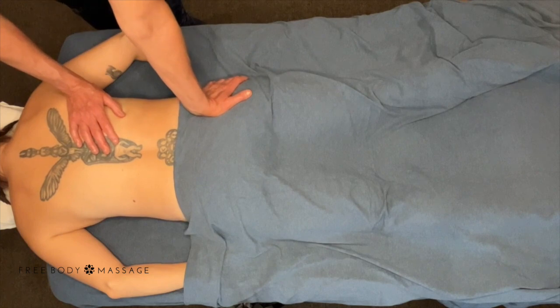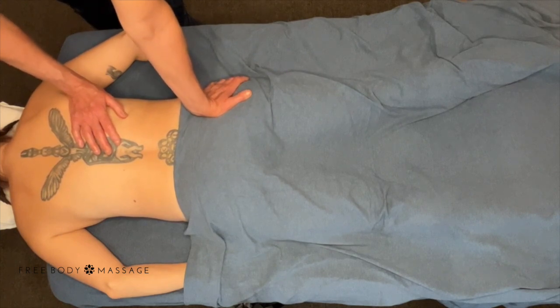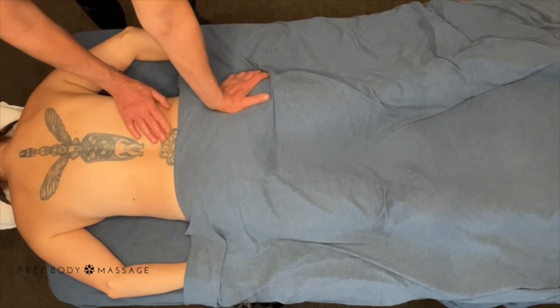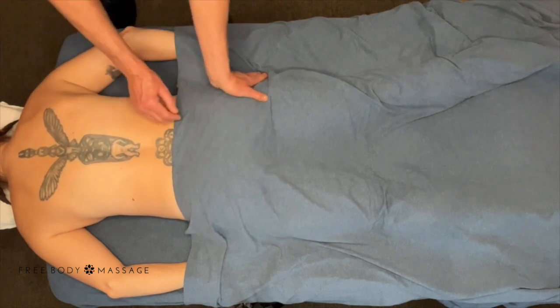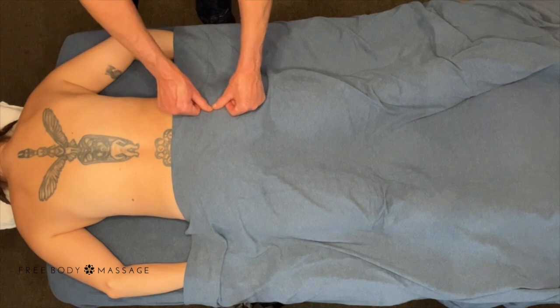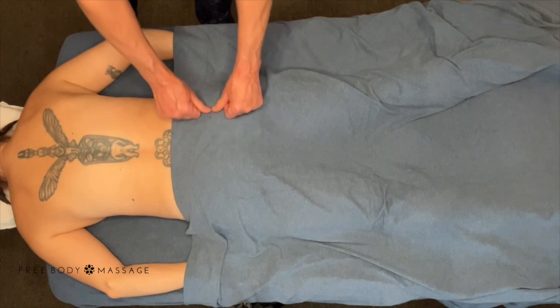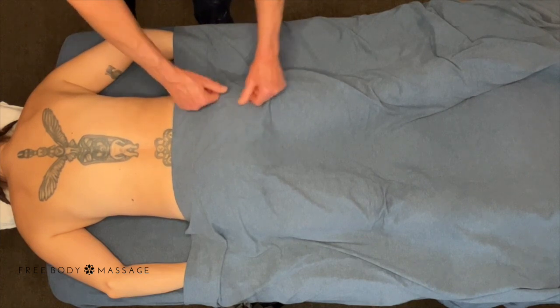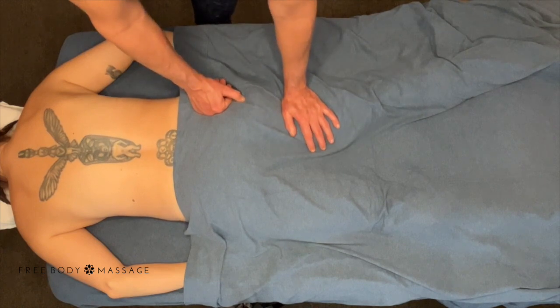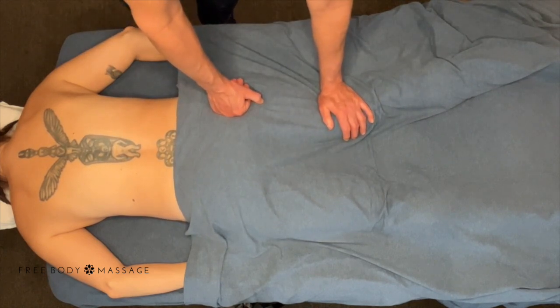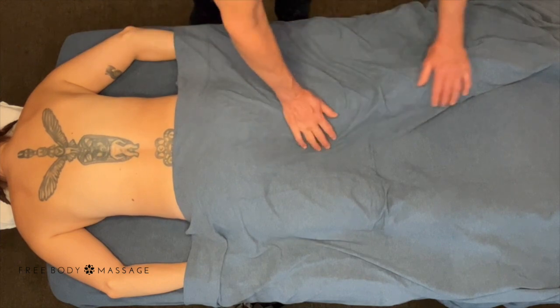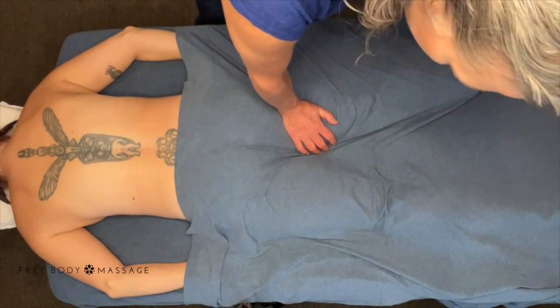So when I am doing these more flat hand compressions, I'm just sinking in. Same with the trigger points. When I'm doing a trigger point, I'm not pushing with my hands, I'm sinking with my body weight. It makes a real difference to how the person and their nervous system receives the work. Great.